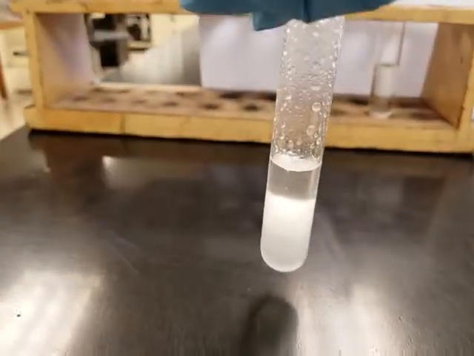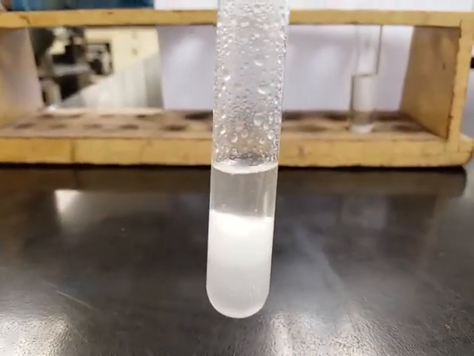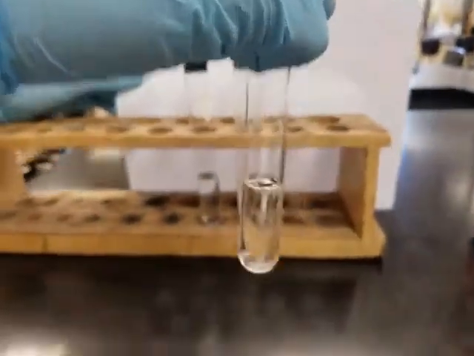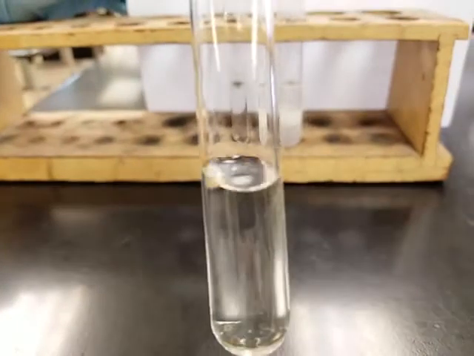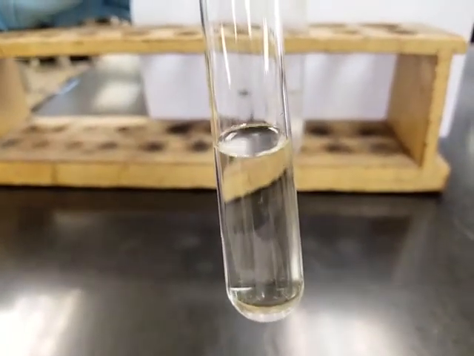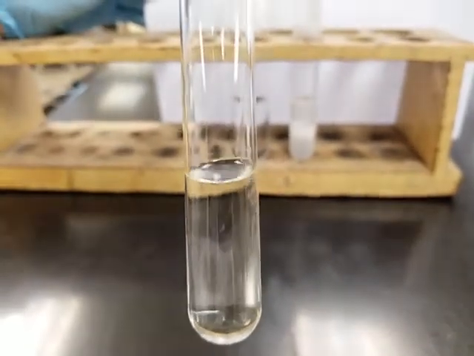You decide. That's number 2. Number 3, isopropyl alcohol and kerosene. Do you see separation of layers, or do you see one homogeneous liquid? Again, you decide.